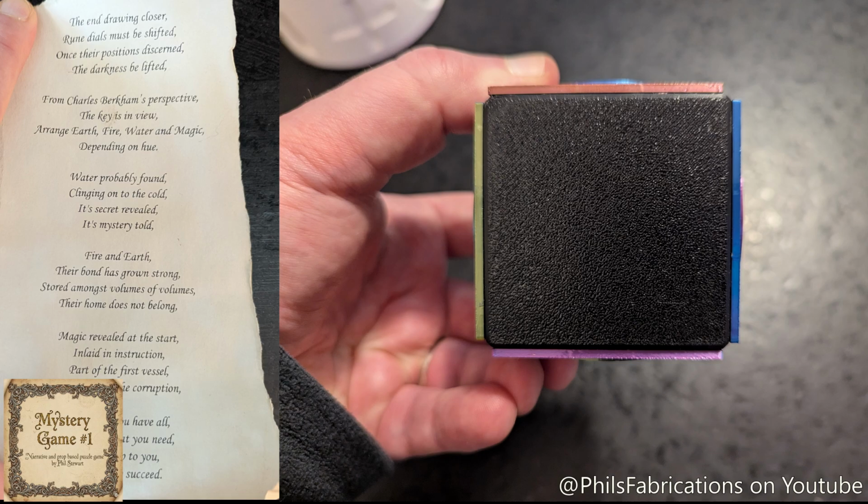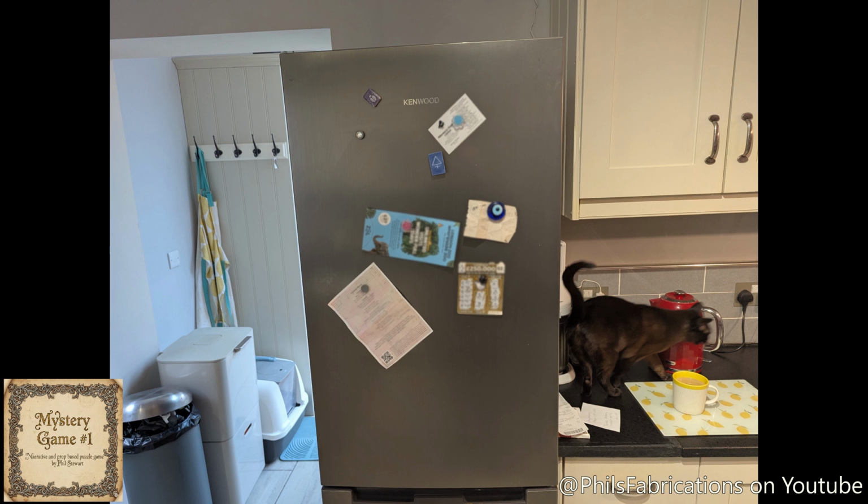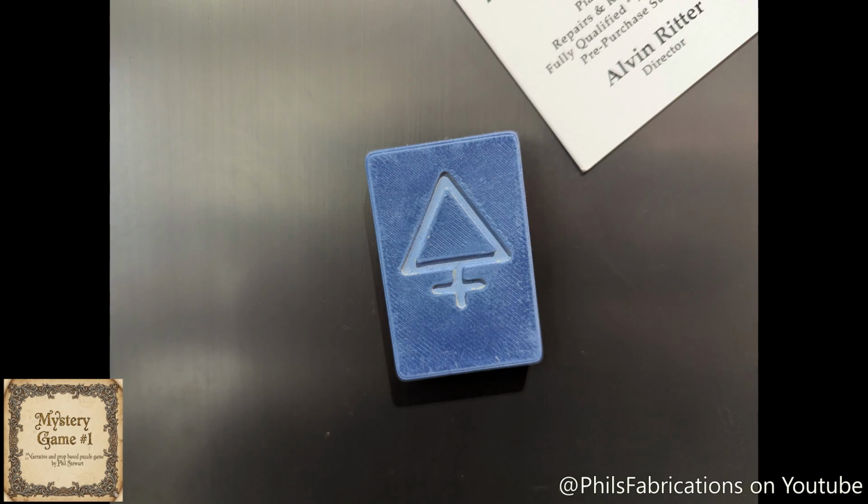The next clue: water probably found, clinging onto the cold, its secret revealed, its mystery told. So this is a relatively straightforward one. Again, this mystery is supposed to be played during a dinner party, so people would have been in and around our kitchen most of the day. If you go back to the kitchen and see clinging onto the cold, there is a fridge magnet which has got one of the runes on it. So we now know that we have to enter that rune onto the side that is indicated by the blue.